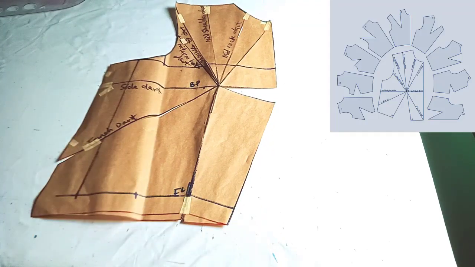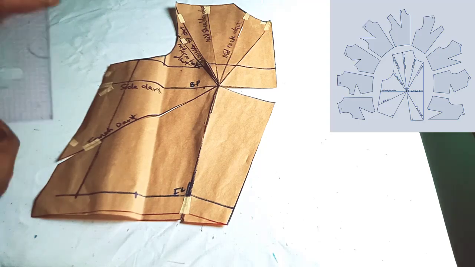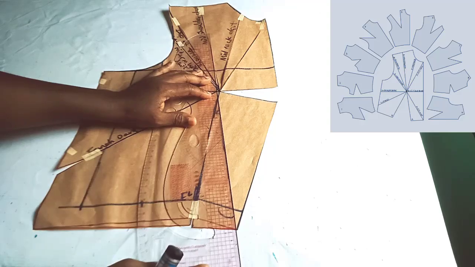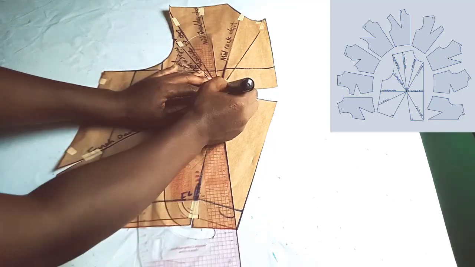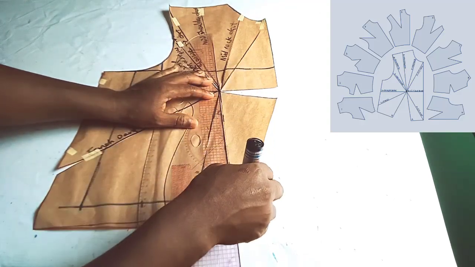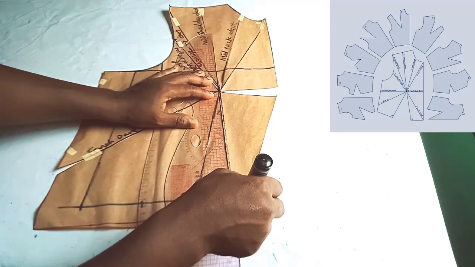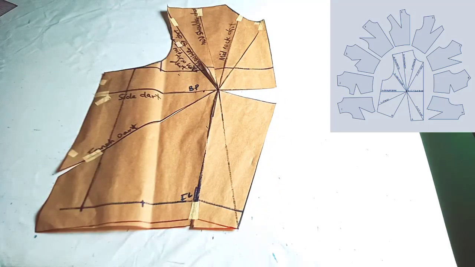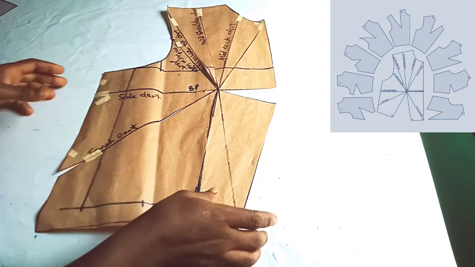Then to get the center front waist, you just take your ruler. This is the center front waist. You make a rule. For this, you can also use it for your cowl dress or cowl blouse, or any design.